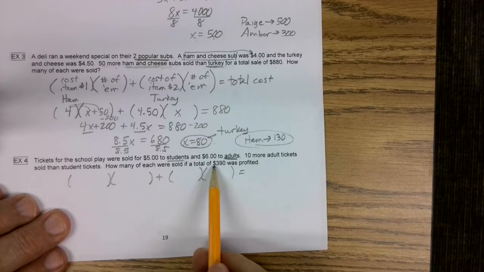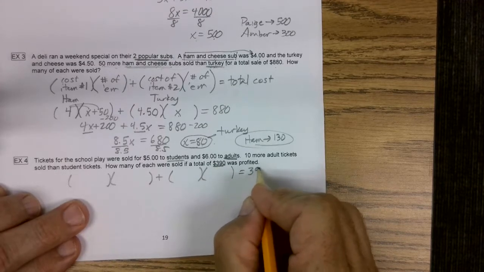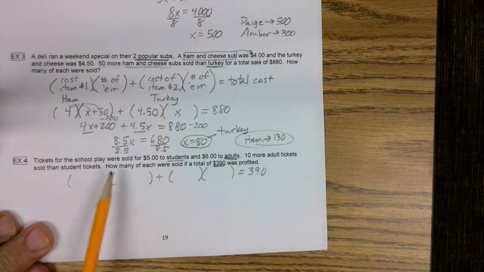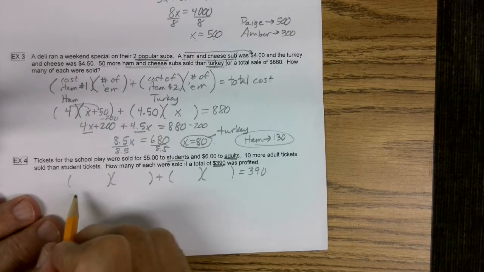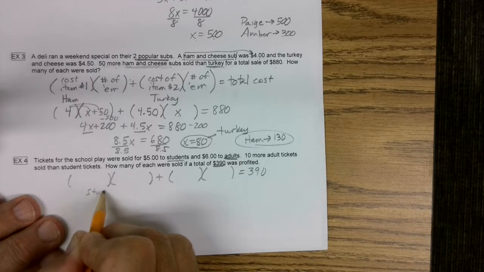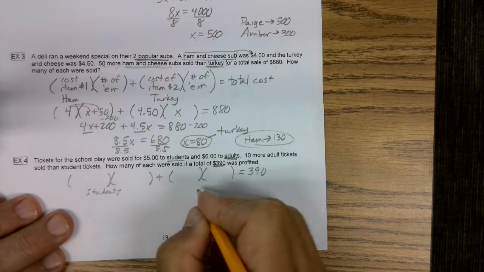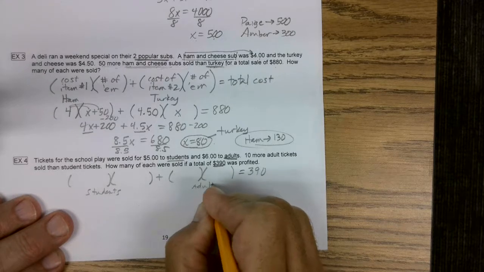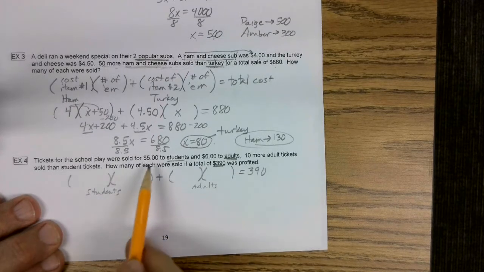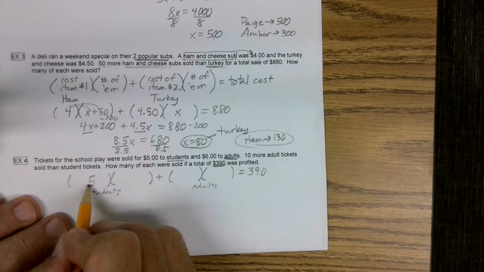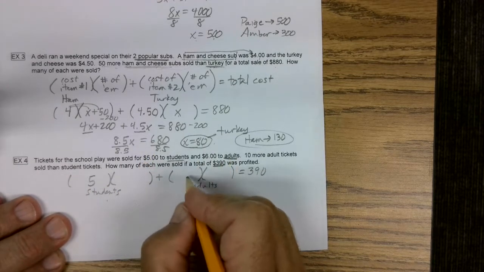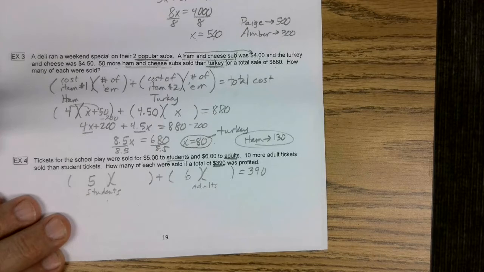I can already see that $390 was the total money raised by this school play, but I'm going to get organized here. I've got students, and I've got the adults here. All right, the cost of the item for a student was $5, so I'm going to put that right there. Adults, they got hosed, $6.